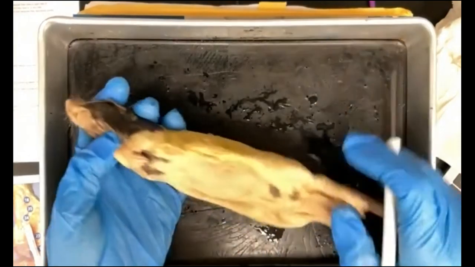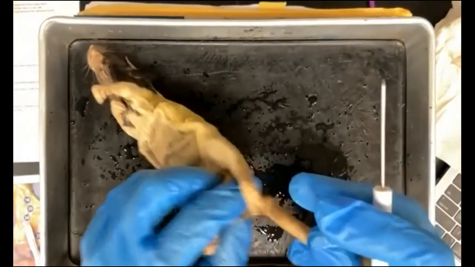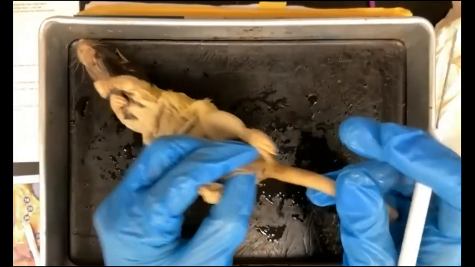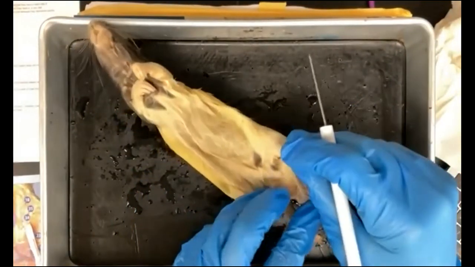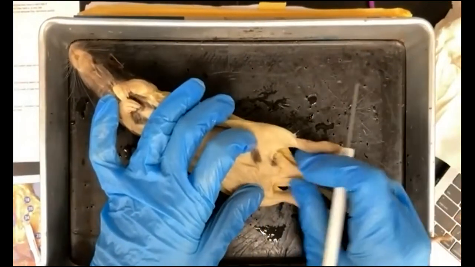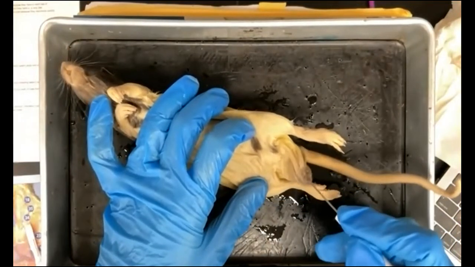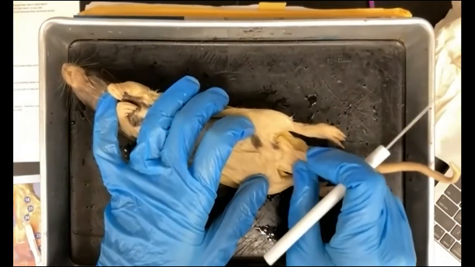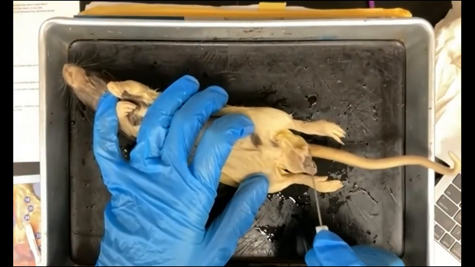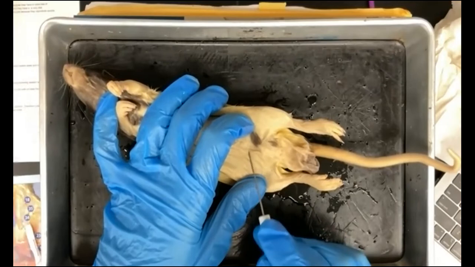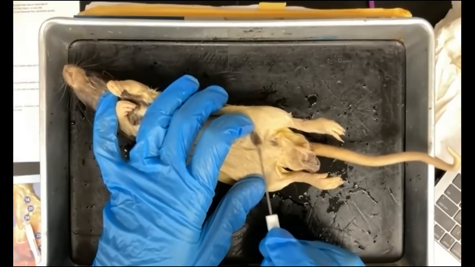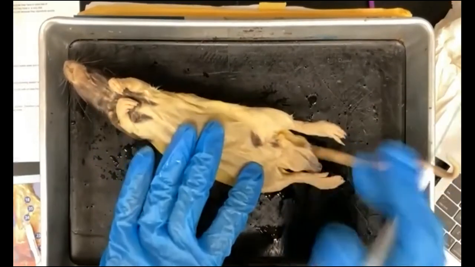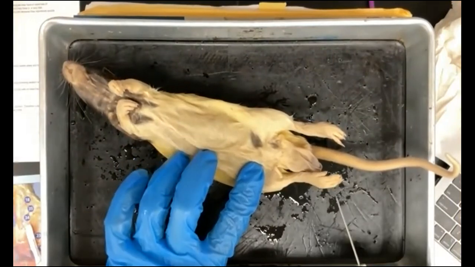nostrils. And there's an opening under the tail, which would be the anus, right there. All of our rats are males, and this area right here is the scrotum. The testes will descend into the scrotum only during the mating season, and the rest of the time the testes are held up inside the body. The testes, of course, are sensitive to temperature.